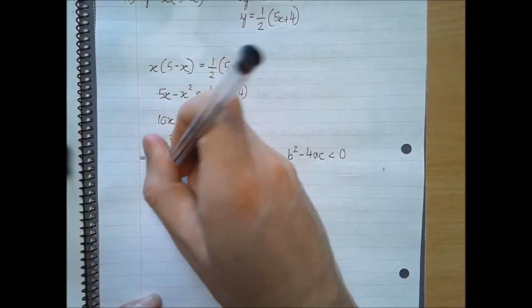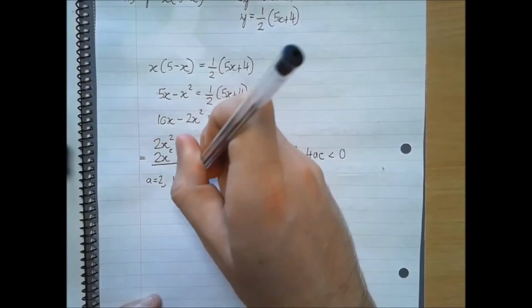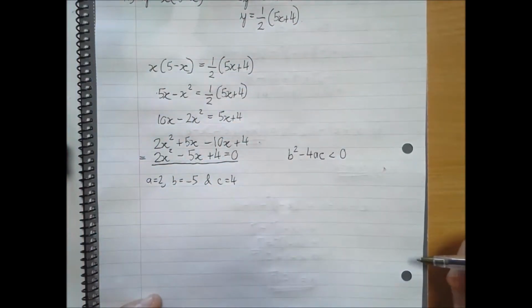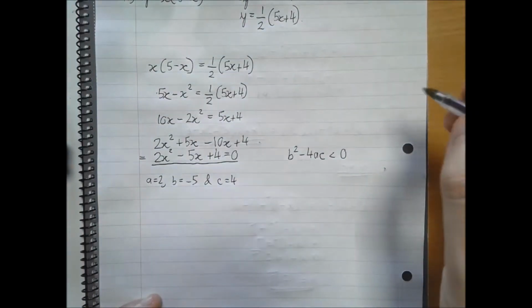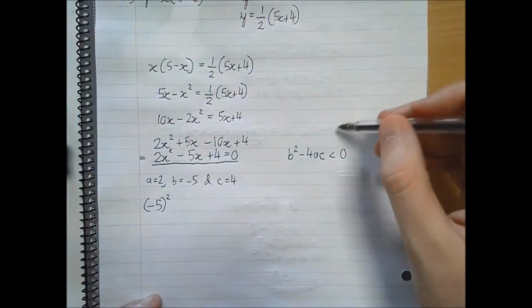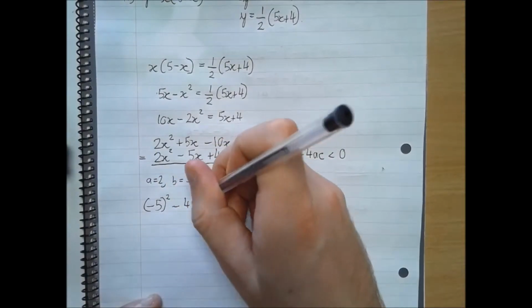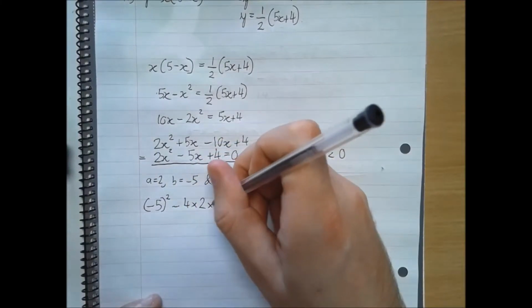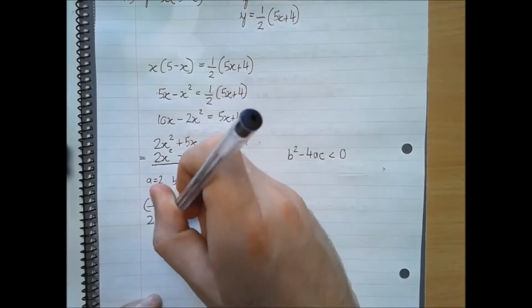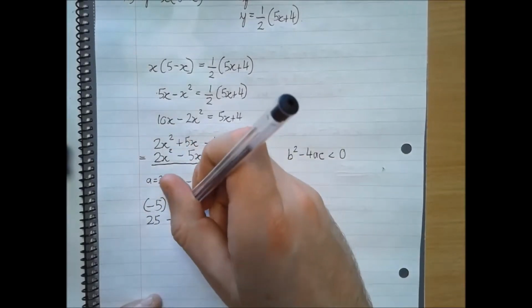A is 2, b is minus 5, and c is 4. So what we're going to have here is minus 5 squared minus 4 times 2 times 4. That gives us 25 minus 8 times 4, which is 25 minus 32.